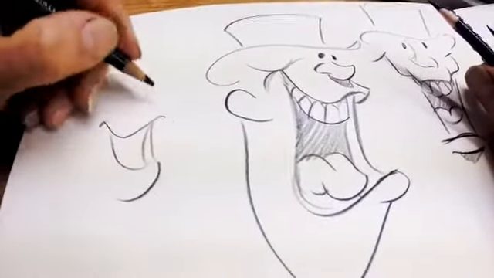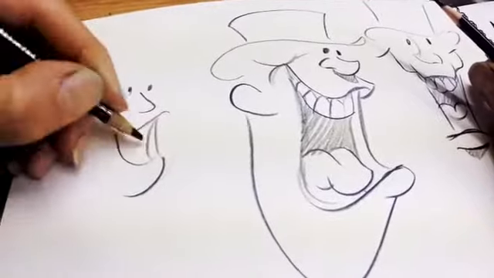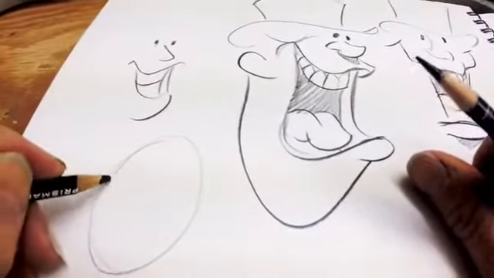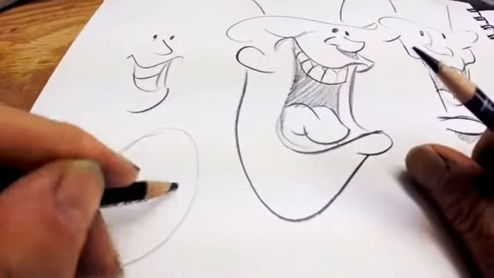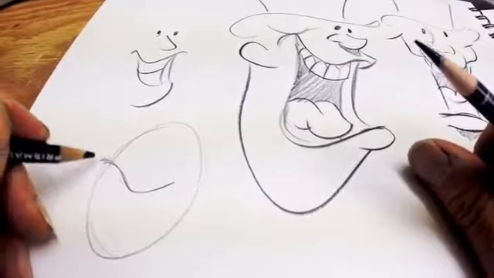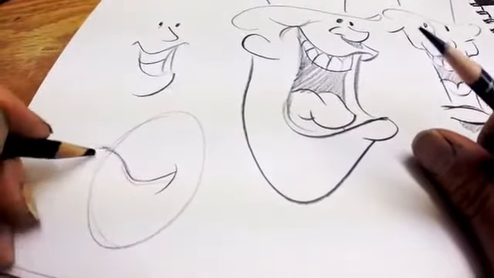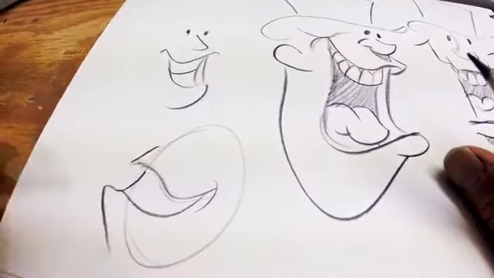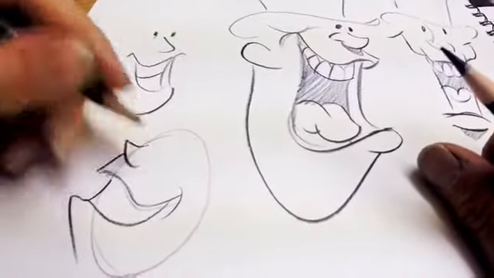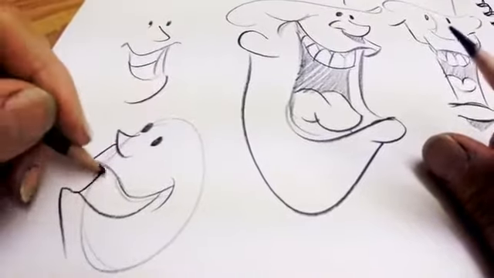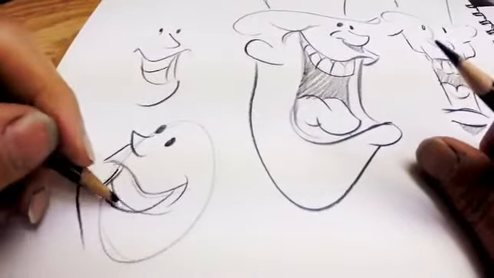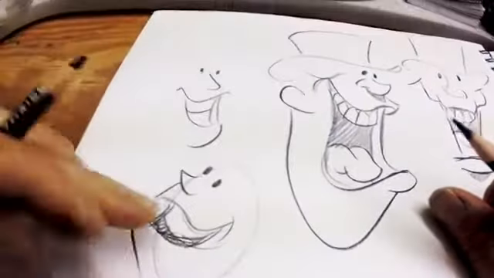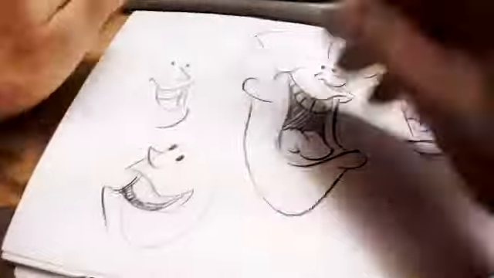There's another one. And that shape, remember that shape, almost like a wave shape. You just got to practice that.